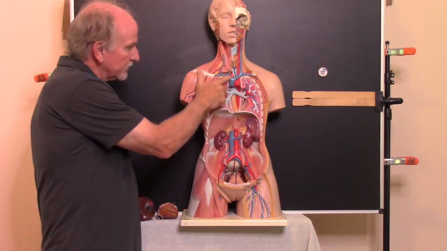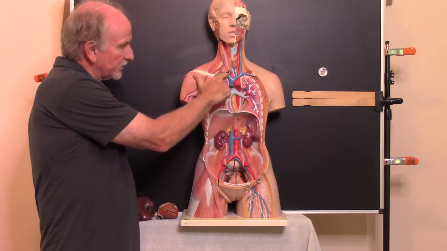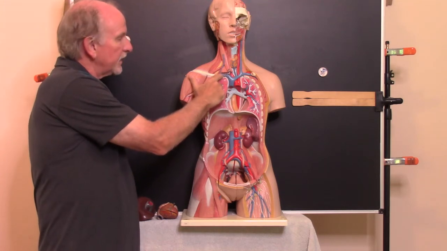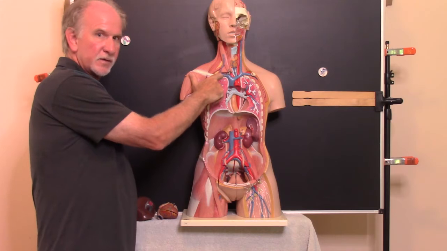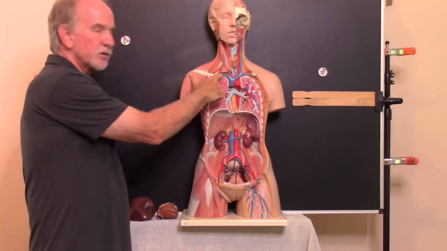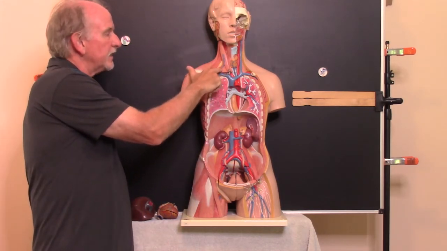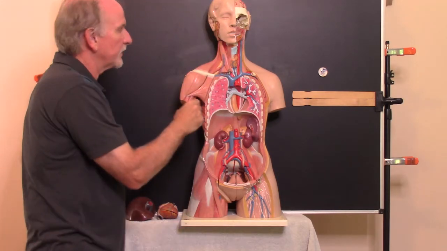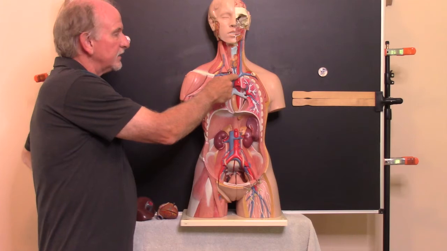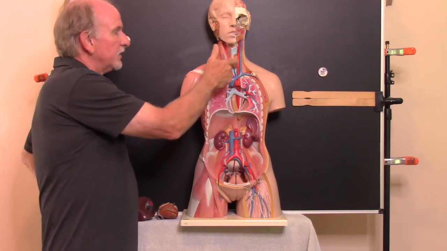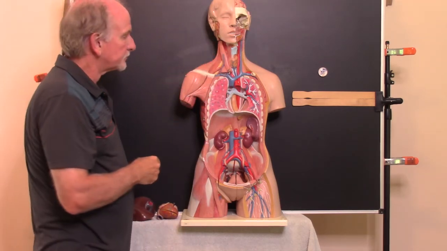So this is a brachiocephalic here that splits to become an internal jugular and a subclavian vein on this side as well. Coming off the subclavian and shown only on this side is an external jugular vein. And over here, coming off the brachiocephalic, is a thyroid vein to the thyroid gland.